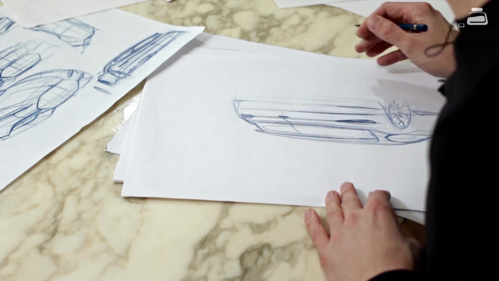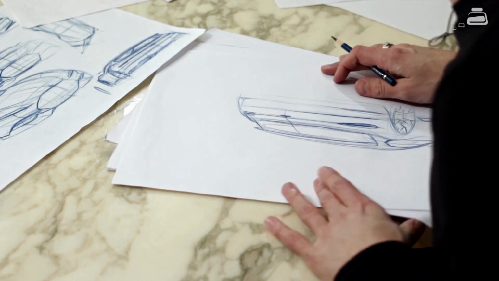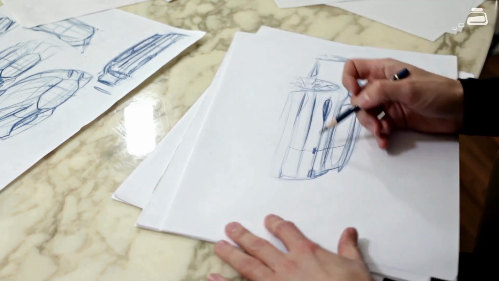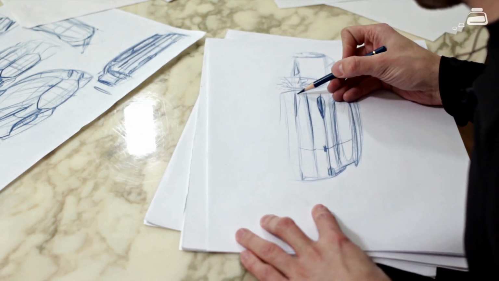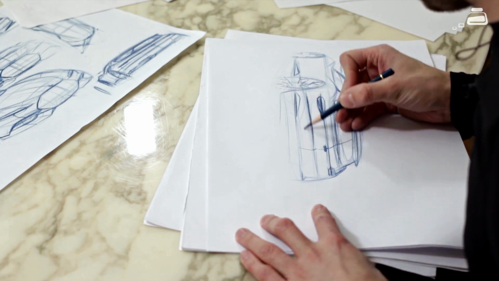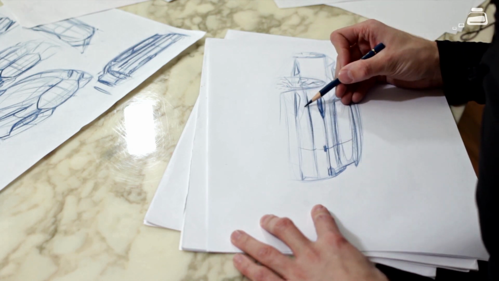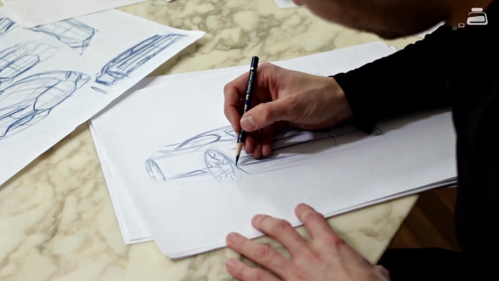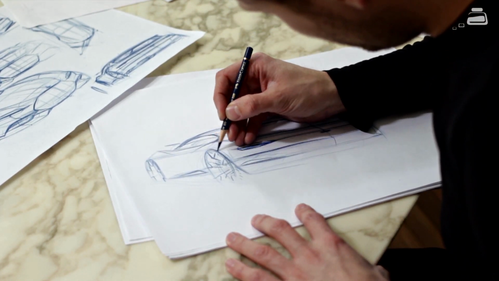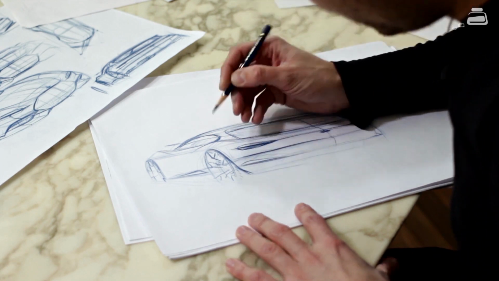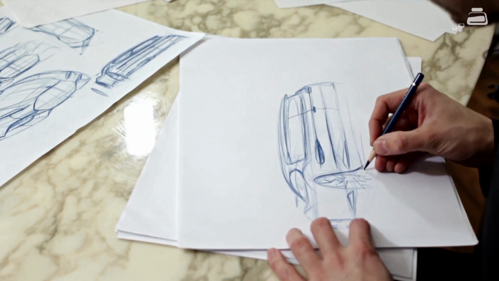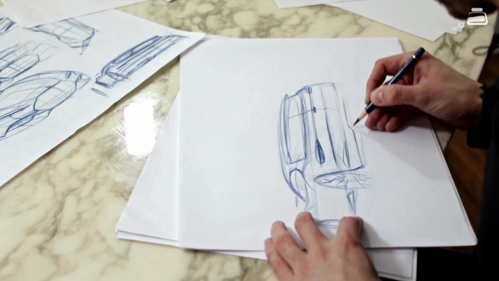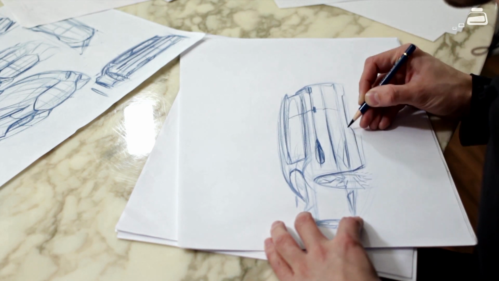Let's put an Audi logo in it so that there's not a mistake. Okay, and now you can think about kind of an underbody line.